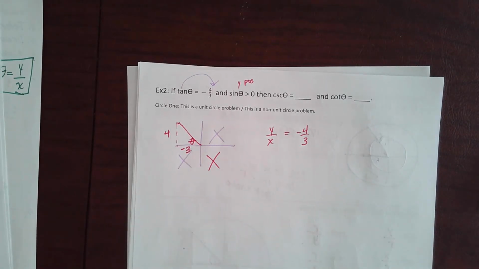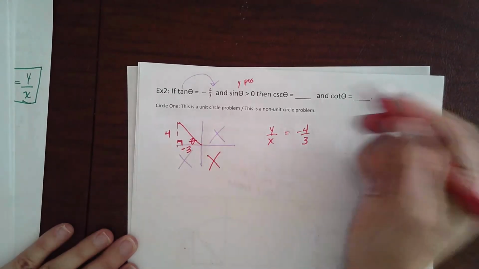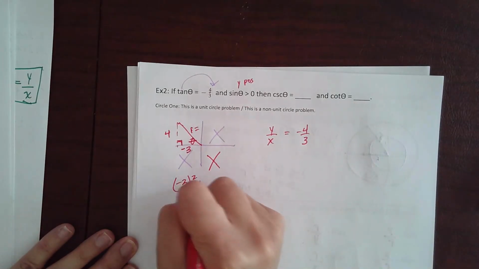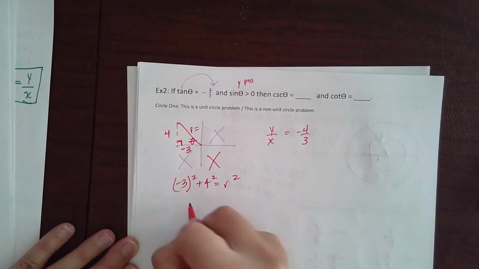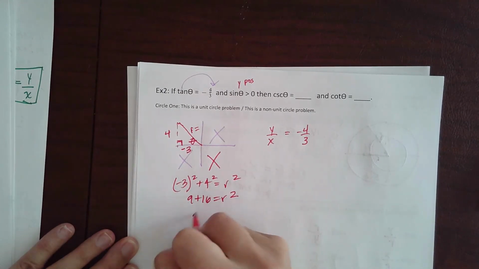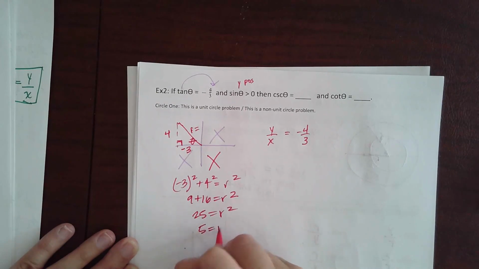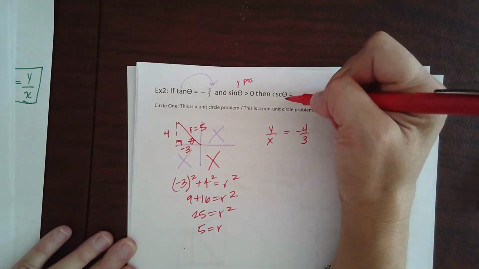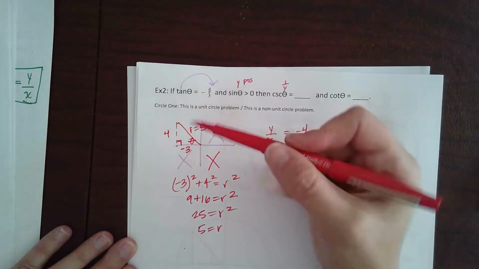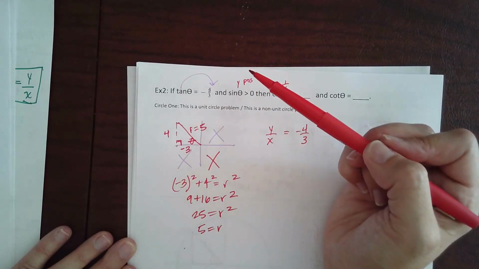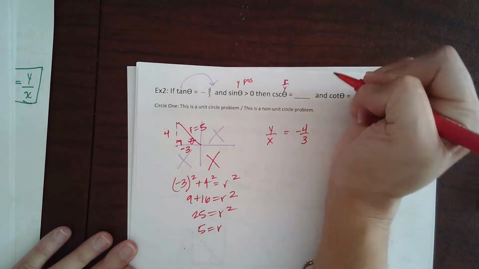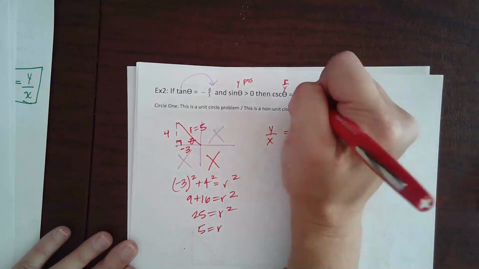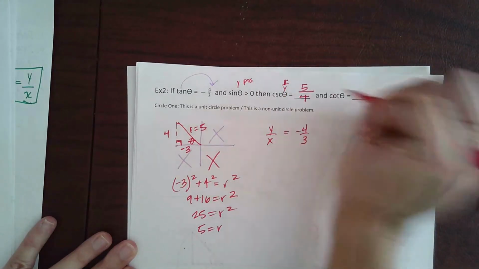So let's answer the rest of the questions. Okay, we've got two sides of a right triangle. I want to figure out cosecant. Well, in order to do so, I need to figure out r. So let's do the Pythagorean theorem and figure out what my r value is. Looks like r is 5. Okay, fantastic. So cosecant's the reciprocal of sine. So if sine is y over r, cosecant is r over y. So in this case, it would be 5 over 4.